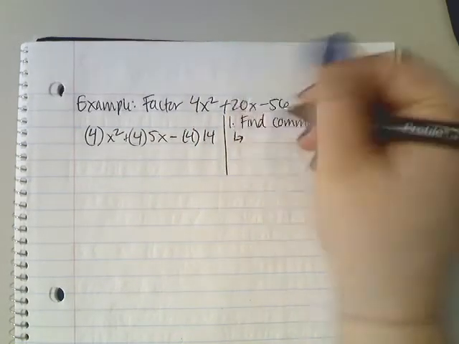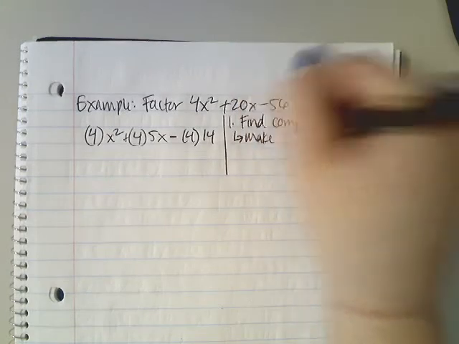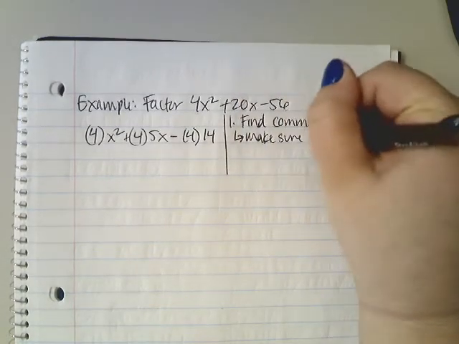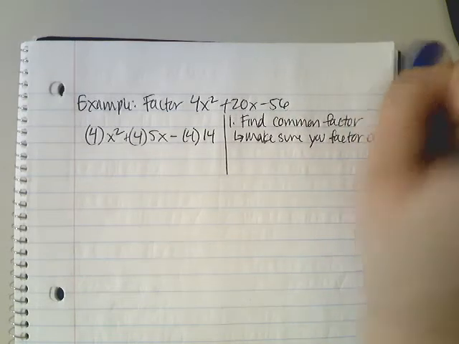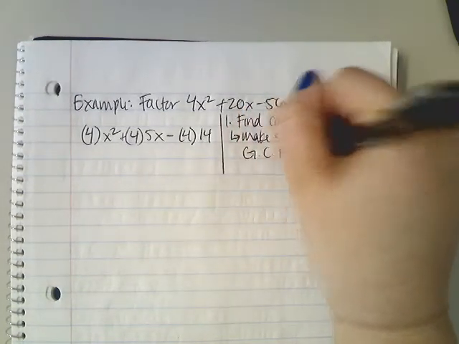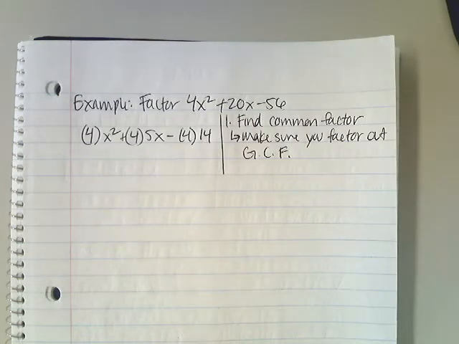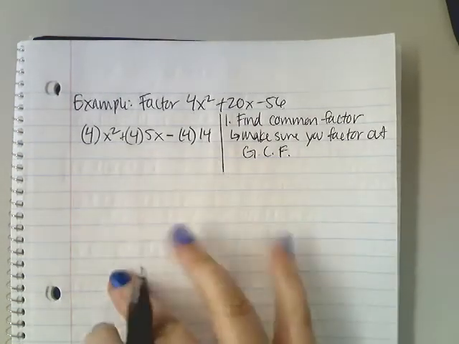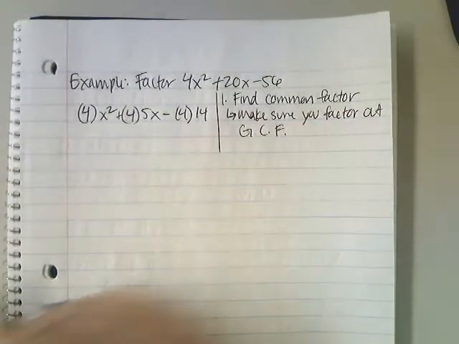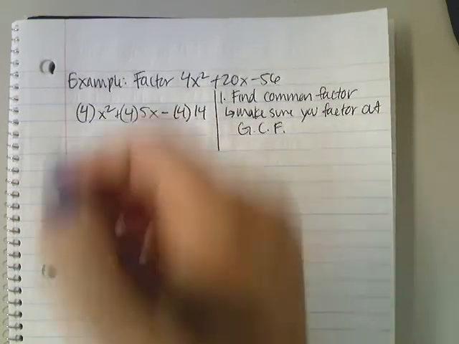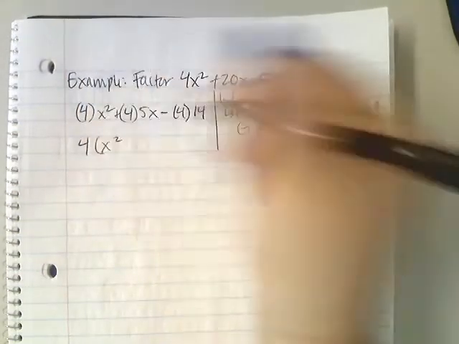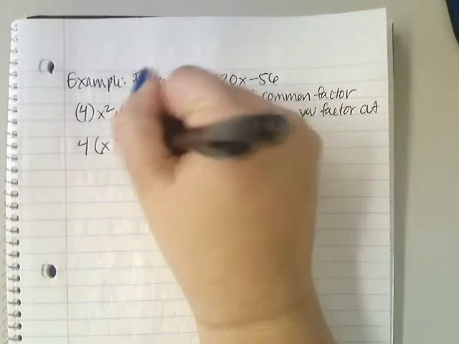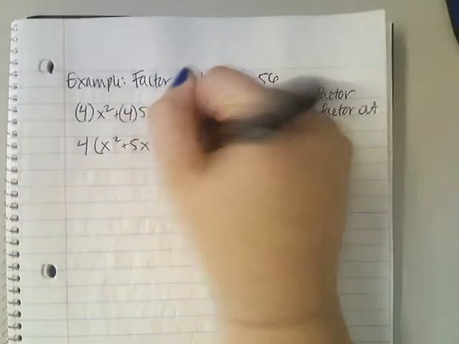I'm going to make a note here, just like I said in the last one, make sure you factor out the greatest common factor. If you need to do this in 2 steps, you can do that, but make sure you always get the largest possible factor that you can pull out to the front of the equation. So then I'm going to do the same thing I did in the last problems. I bring the 4 to the front. I'm left with x squared plus 5x minus 14.